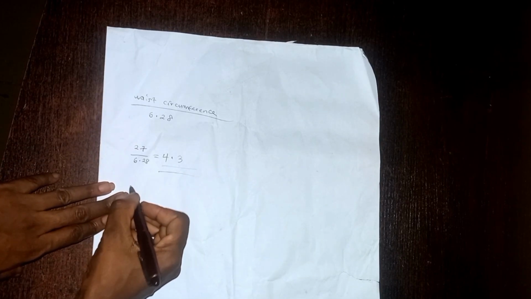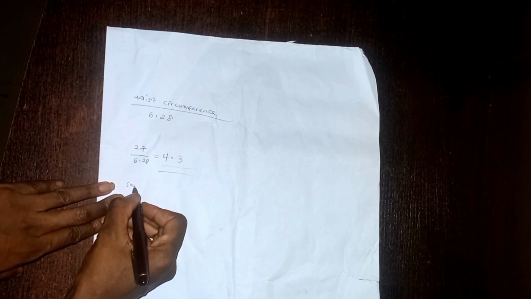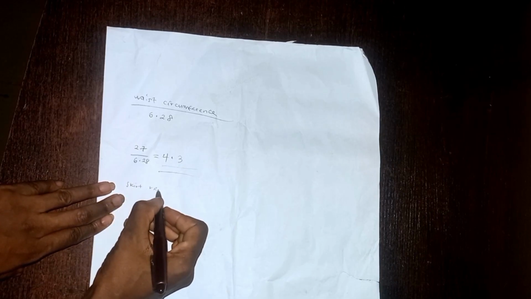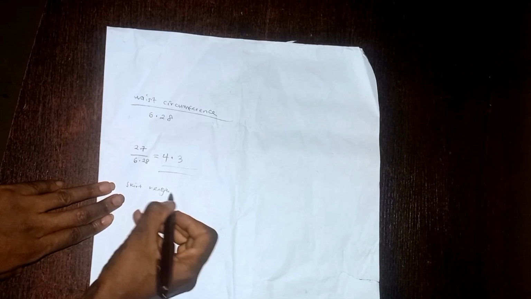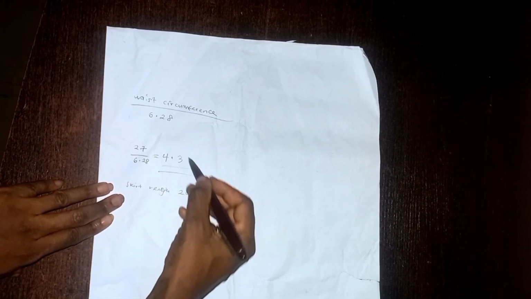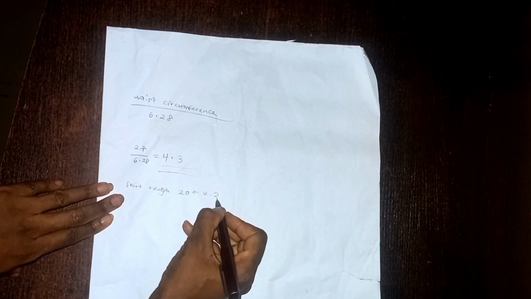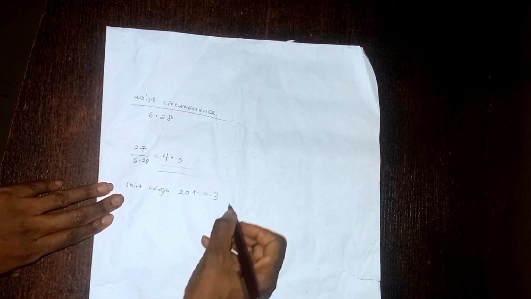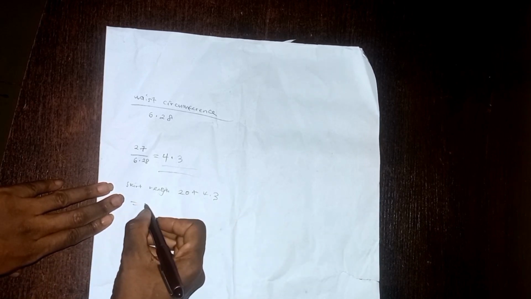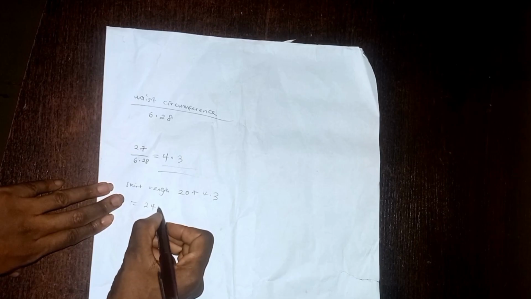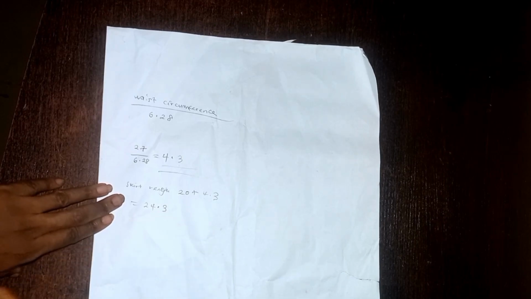So let's say my skirt is 20 inches. So skirt length is 20 inches. You're going to be adding this 4.3 inches, and that will be equal to 24.3 inches.